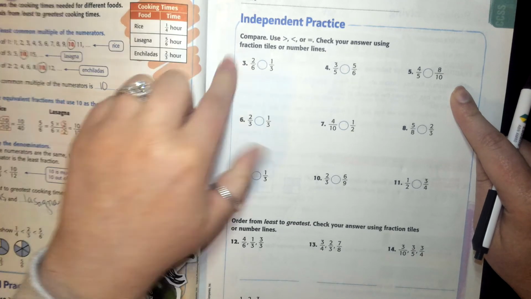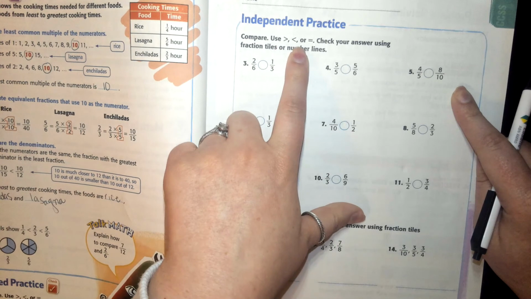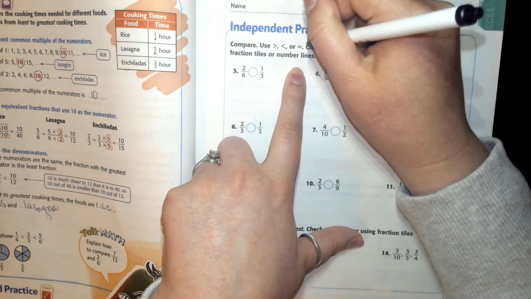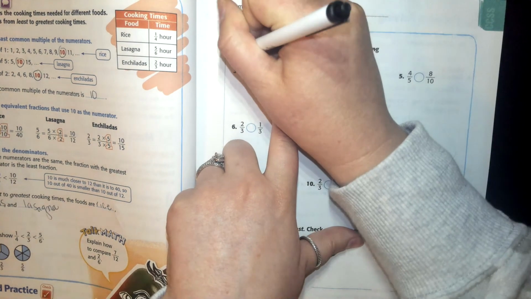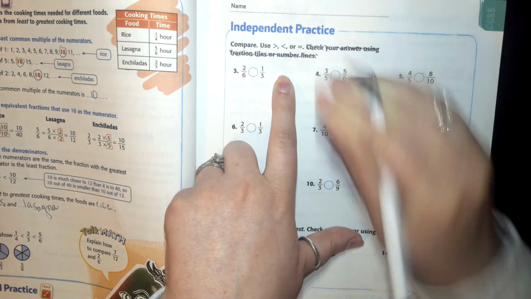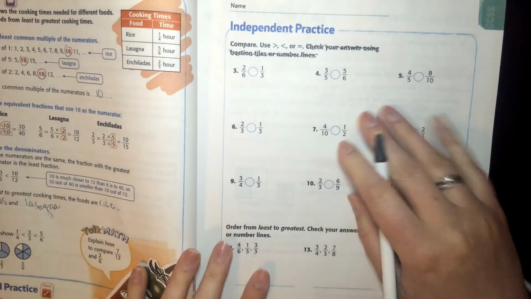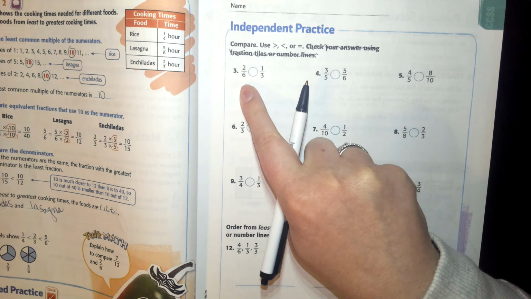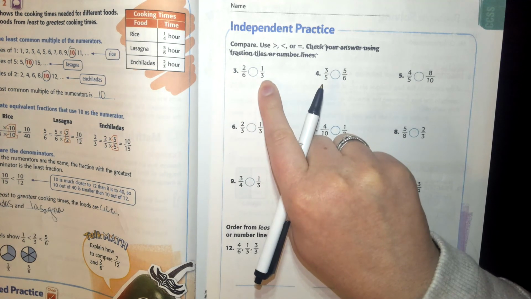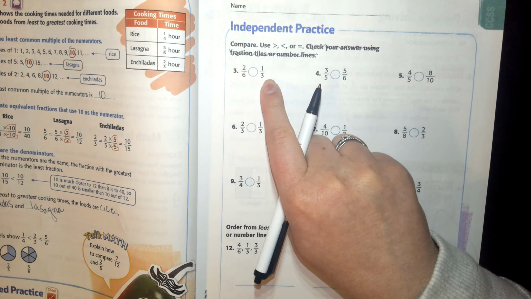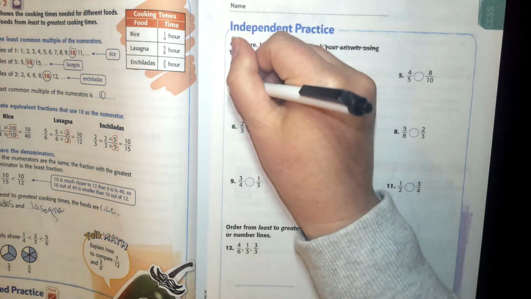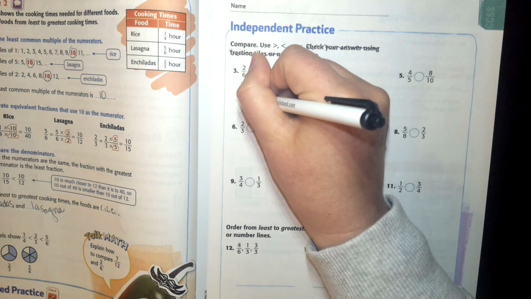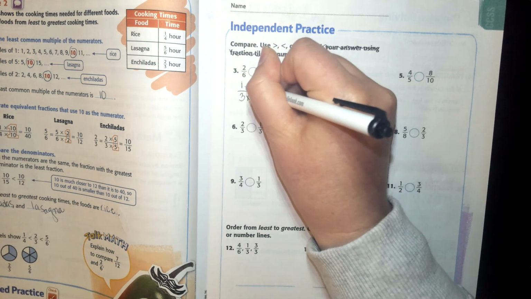Okay, so we're going to compare using greater than, less than, or equal to. Check your answer using fraction tiles or number lines. This is going to be hard for you because you don't have these at home. We're going to go over the answers on Zoom tomorrow. So I just want you to show me your work using the multiplication. So here, I'm going to make these have the same denominator. So I know that I could turn 3 into 6 very easily to make these the same denominator. So I'm going to make 1/3 into 6 by multiplying 3 times 2. Whatever I do to the bottom, I have to do to the top.